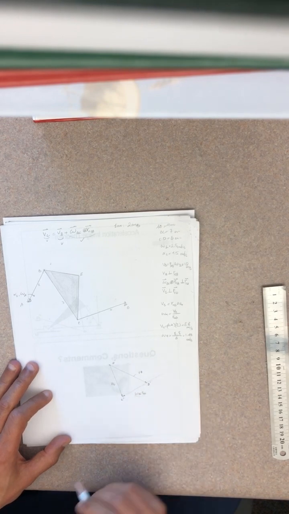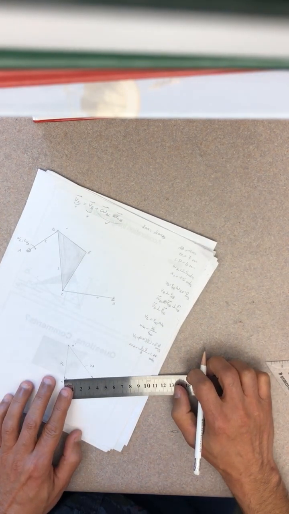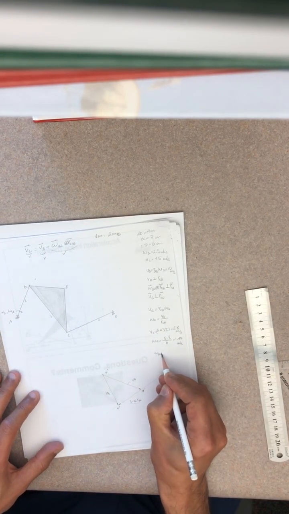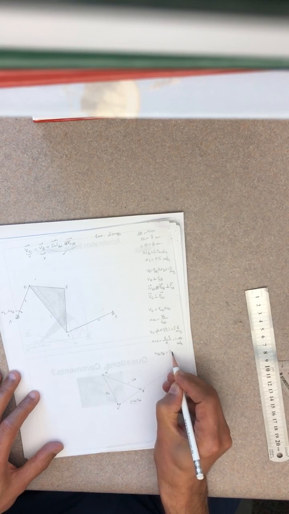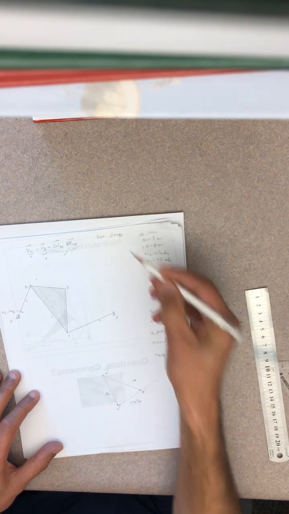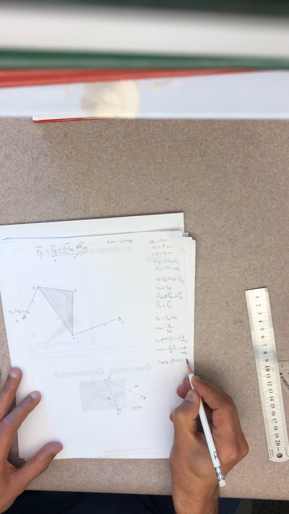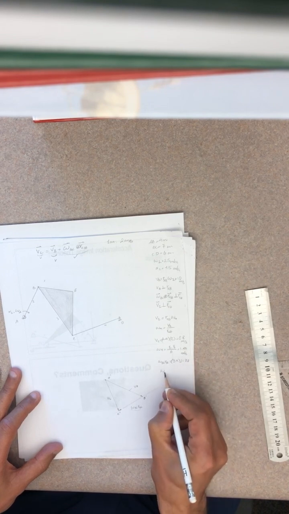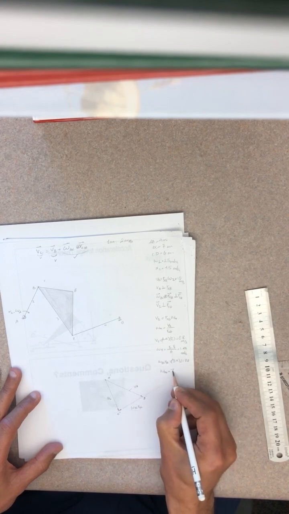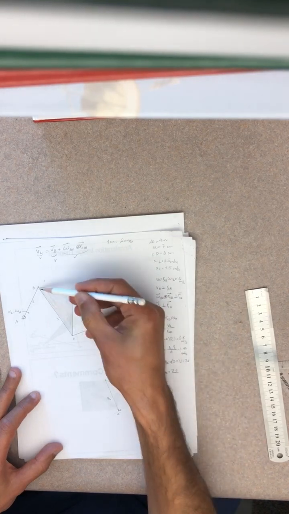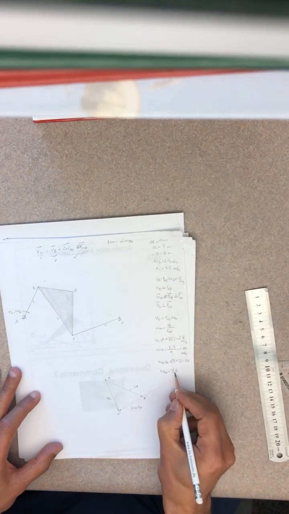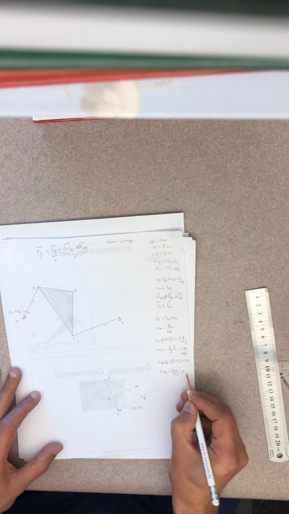If I want to find omega BC, I'm going to have to measure this length and then divide it by RBC. This length is fairly 3.5. So omega BC RBC is 3.5 times my scale, which is 2, and it's going to be 7. So my omega BC is 7 divided by RBC, which is 7, and it's 1 radian per second.